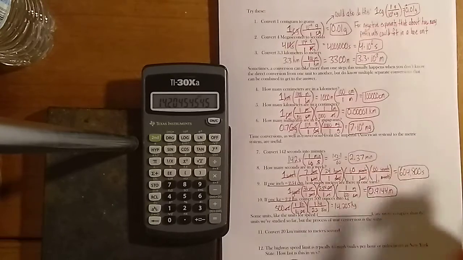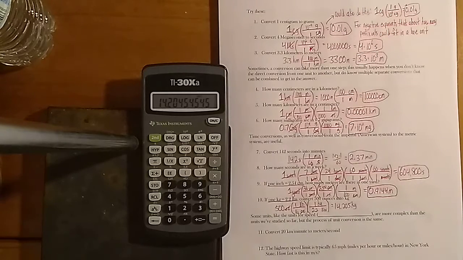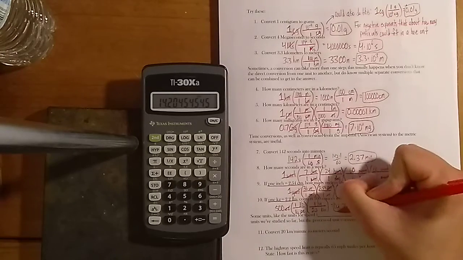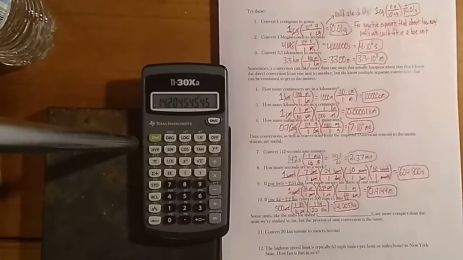Okay, so 500 ounces, a very light unit, so it's a higher number, equals 14.205 kilograms. A kilogram is much bigger than an ounce, so the number is smaller. The measurements are exactly the same, but just how we're stating them is different. Okay, that's the whole point of unit conversion.